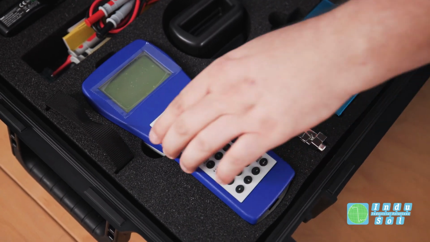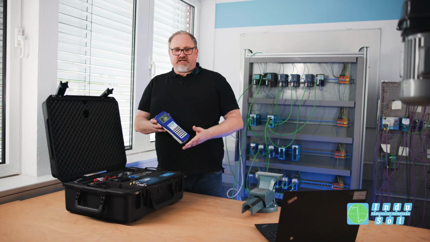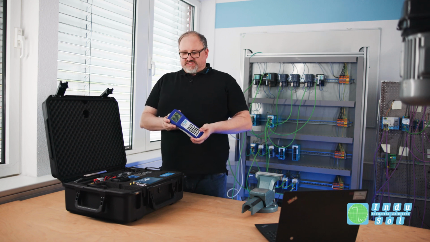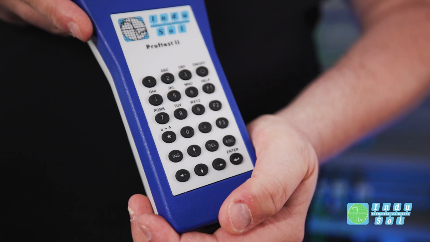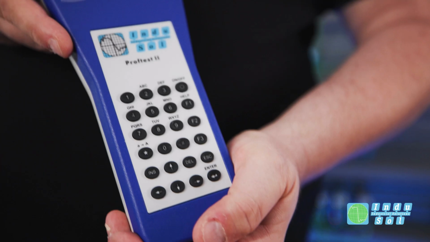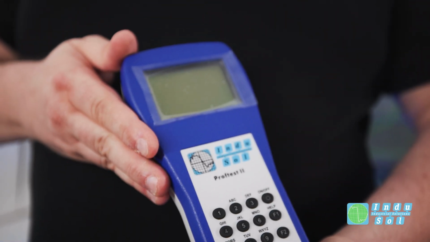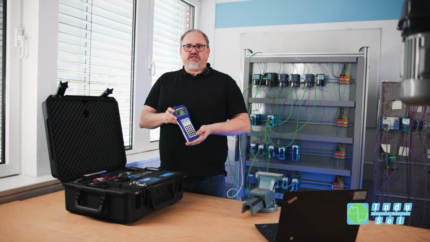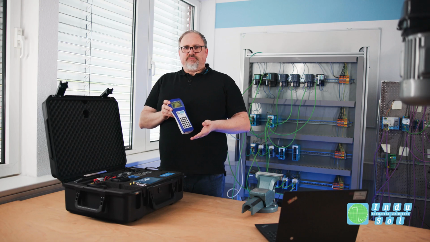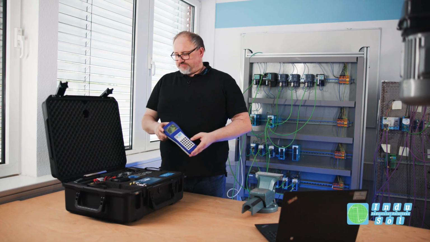The third tool would be for a plant shutdown. This is the PROFtest II. With it, you can measure each segment individually and conduct a cable test there. This device would display cable lengths, cable resistances, and so on. And if there are problems in the physics, it would show them to you precisely to the meter.